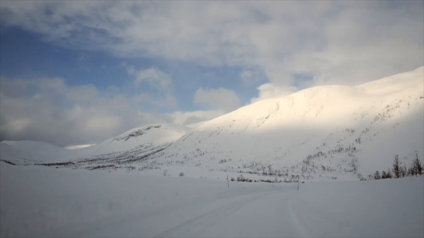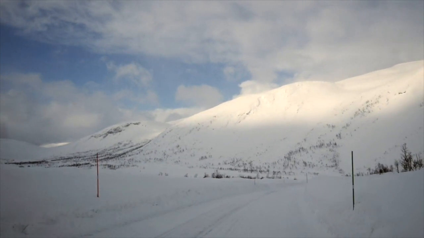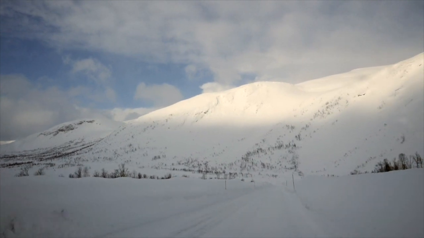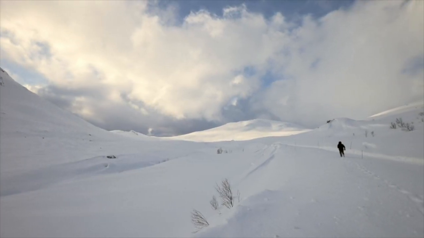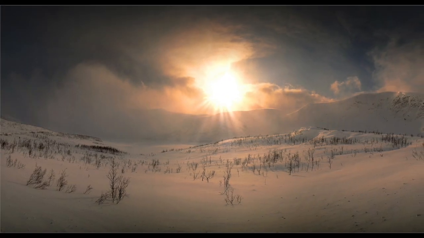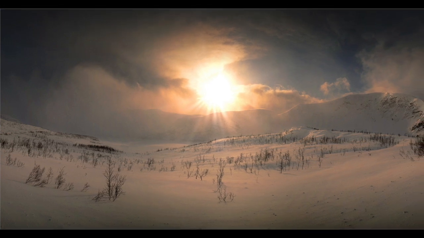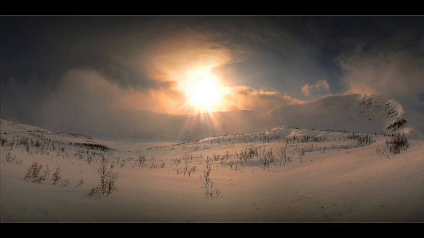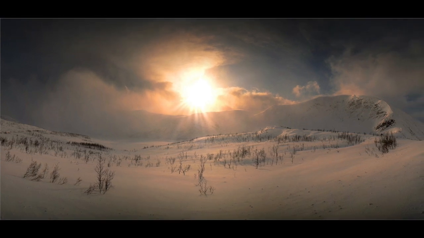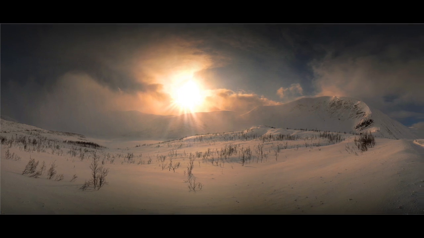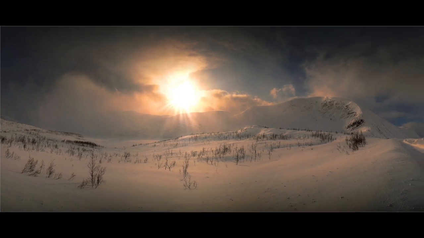We keep driving, keeping an eye out for a safe place to park and get into position to photograph this wonderful scenery. I head out, making tracks in the soft powder, looking for the right place to shoot my panorama. There is another storm looming, a big snowstorm coming. You can see it in the clouds behind. I want this wonderful light before we lose the sun behind those clouds, and so I quickly shoot my set of 6 images.